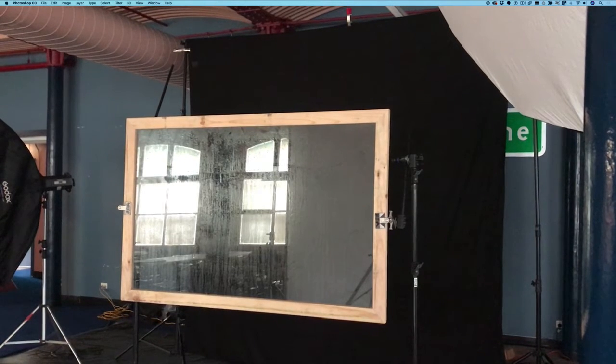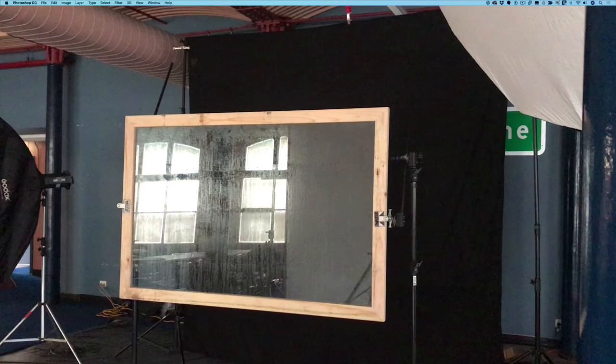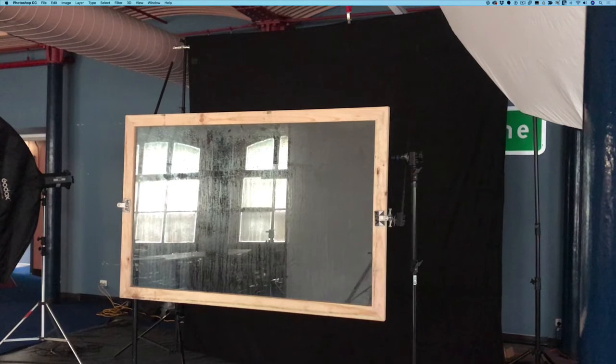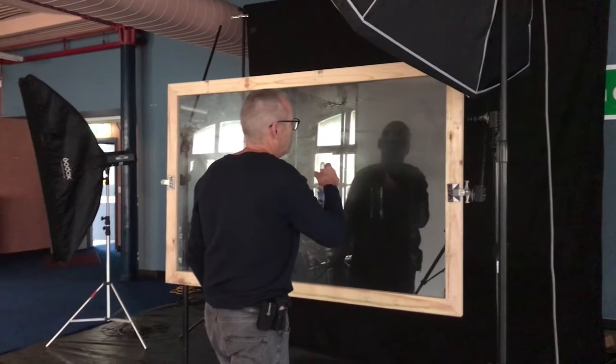So you can see that I've got here my window mounted on a frame, and basically I've got my black background, and what I've done is created a side light in front of the window to create a little bit of flare and also to highlight the little water droplets.